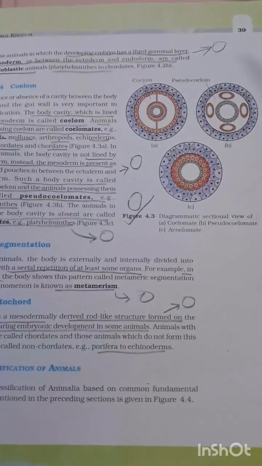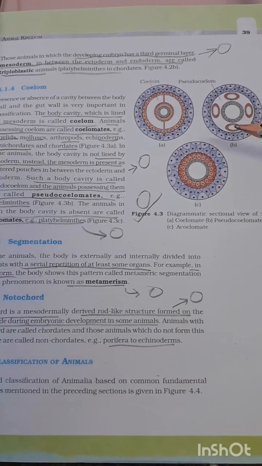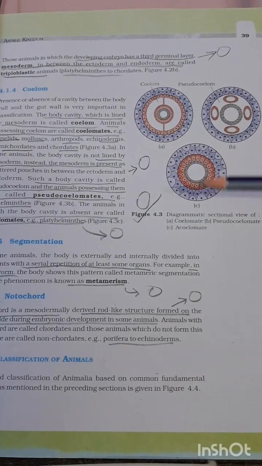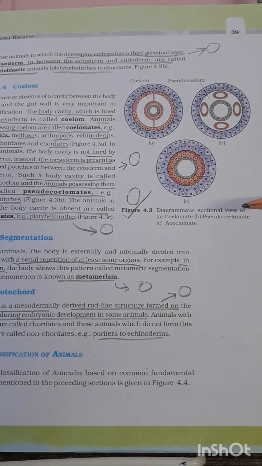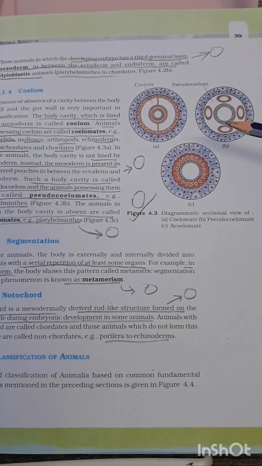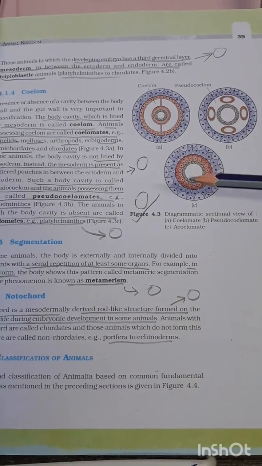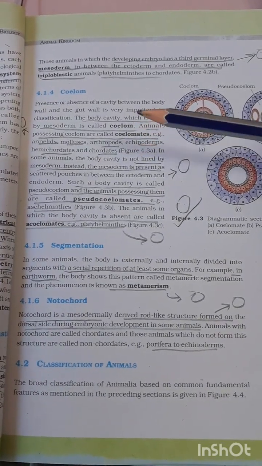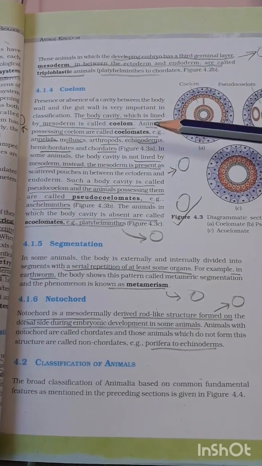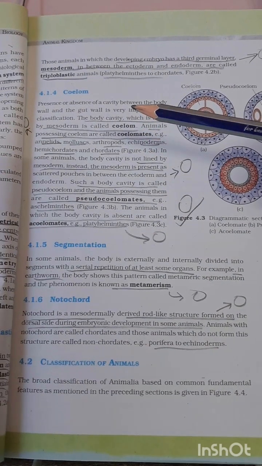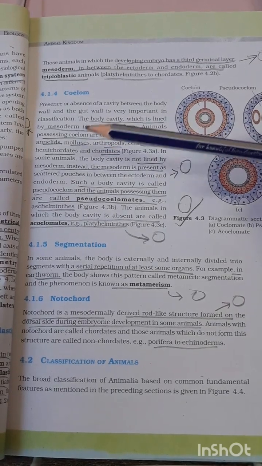Likewise you can see here an image based question about the coelom. Coelom means a cavity, and in the diagrammatic view you can see coelomate, pseudocoelomate, and acoelomate. Here this is a pseudocoelom, and this is a coelomate. So you have to be very, very clear about the definitions and which organism shows which type of coelom. The body cavity which is lined by mesoderm is called coelom.